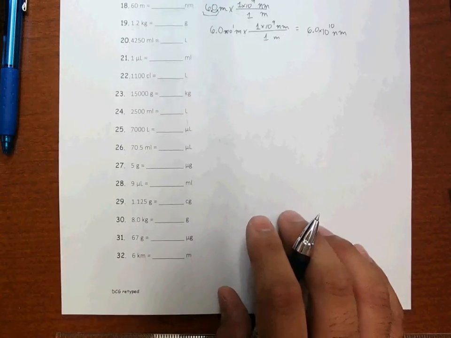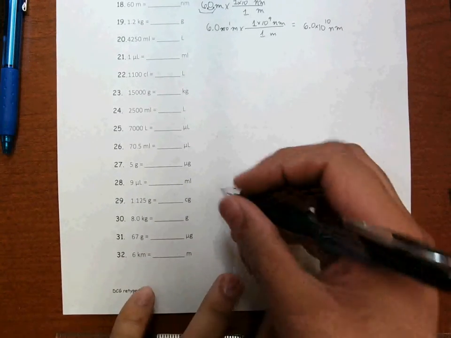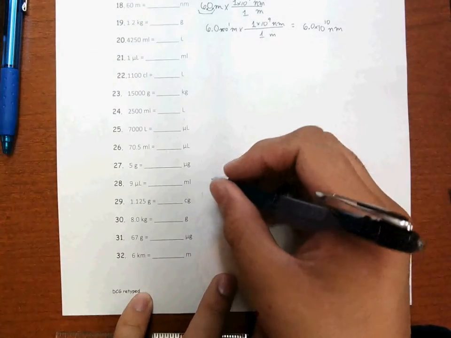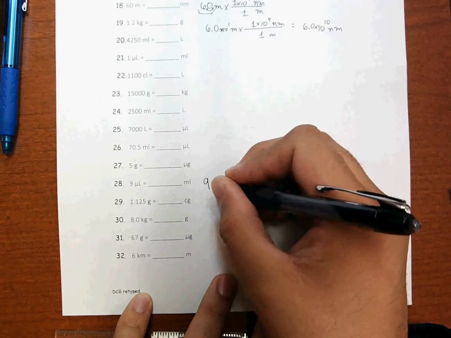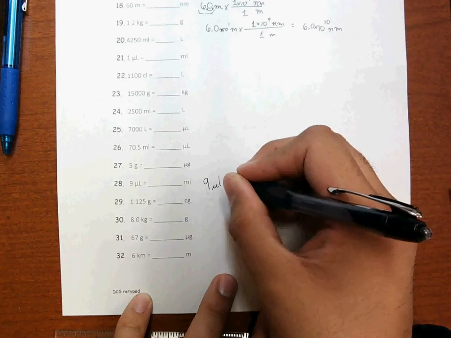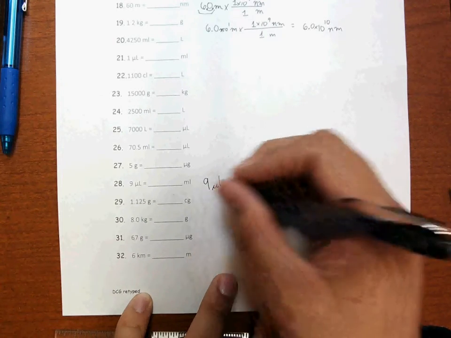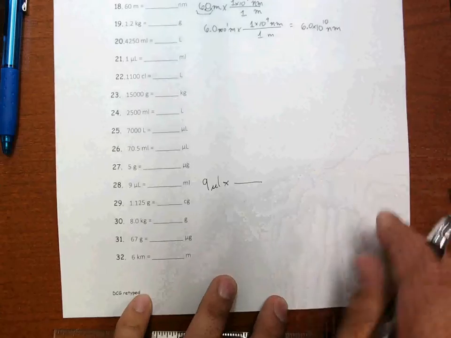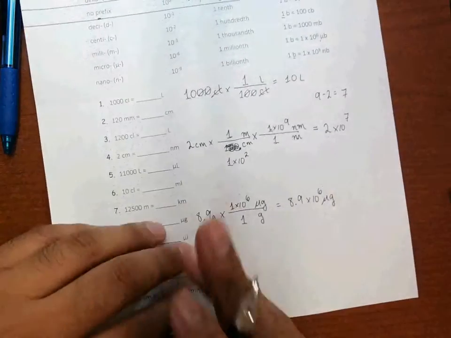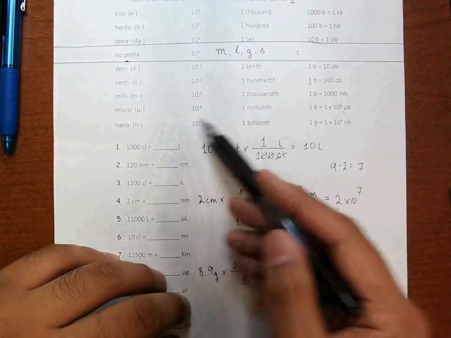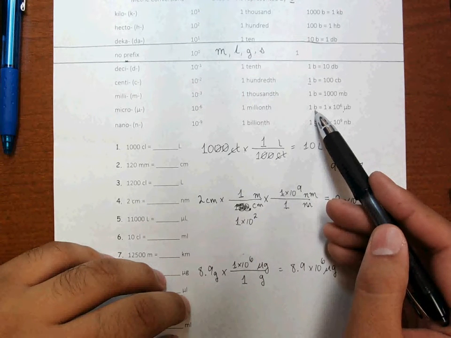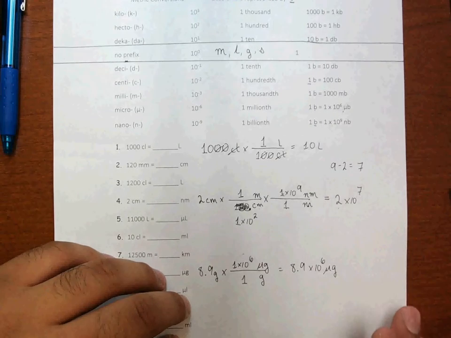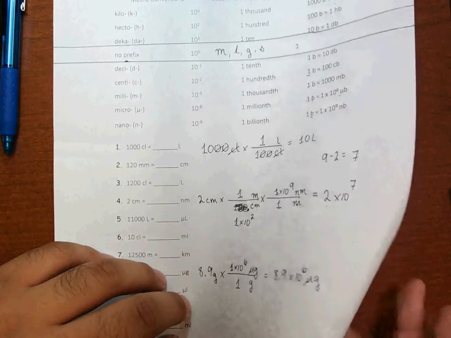Let's try our last example. Our last example will be number 28. Number 28 is telling me to go from 9 microliters all the way to milliliters. I know that micro is here and that it has a conversion to the base, and milli also has a conversion to the base. So I need to do this in 2 steps.